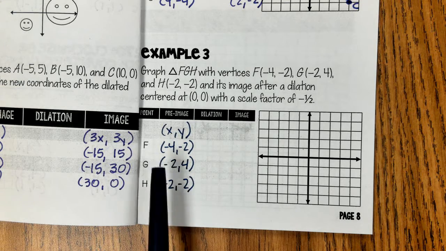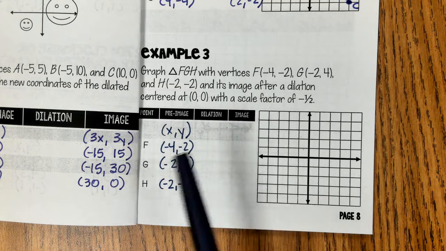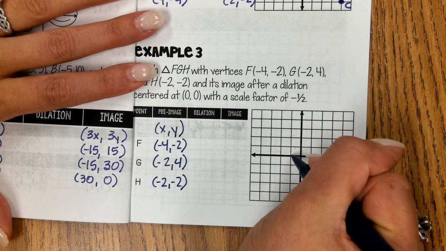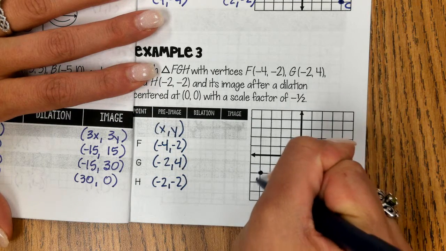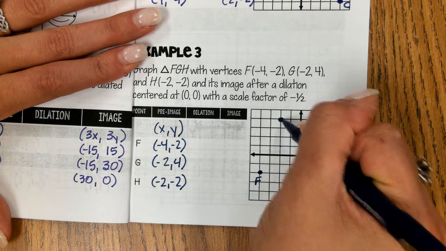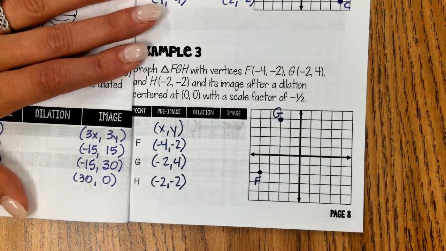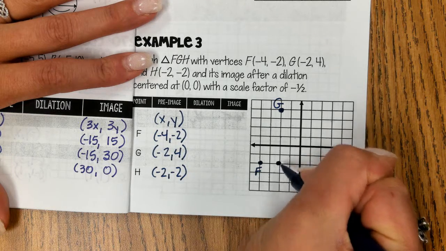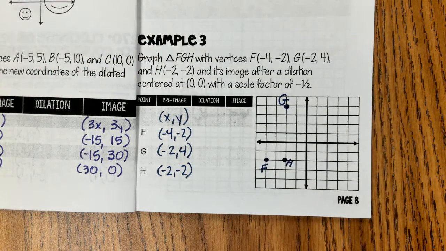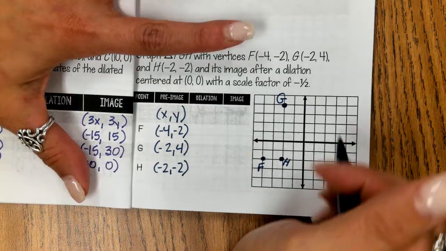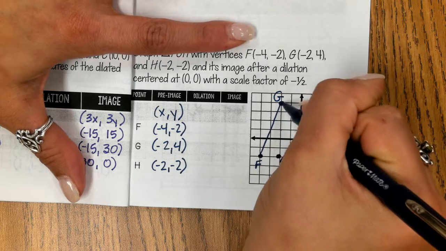Okay, so once you have those written down, go ahead and graph them. It's going to be different than the one that we did at the top. Okay, there's F and G. Make sure those are correct. And I'm adding an H. Okay, let me connect them.